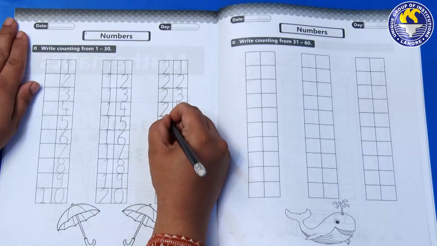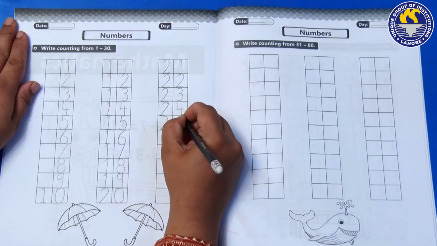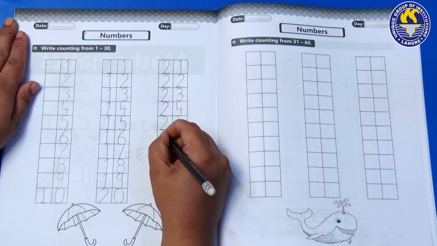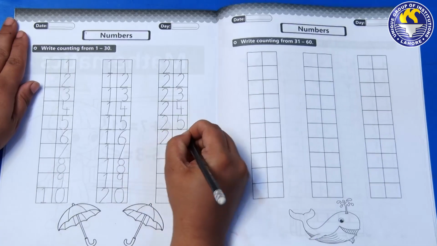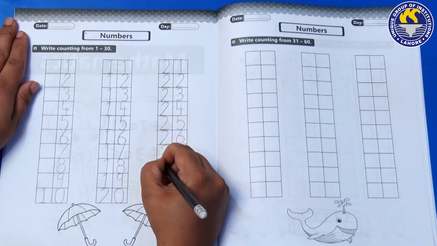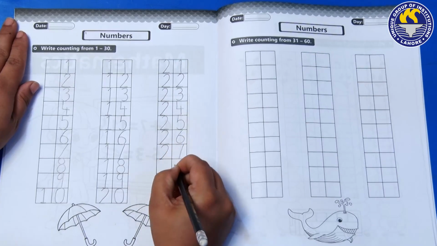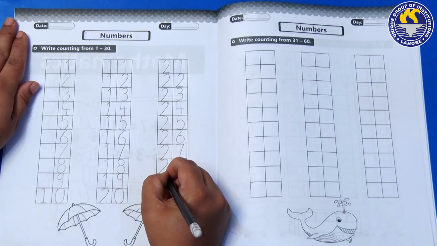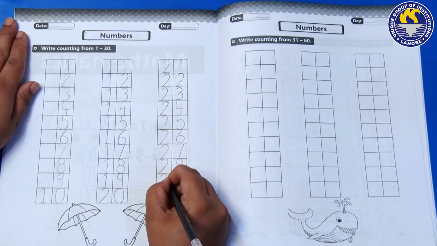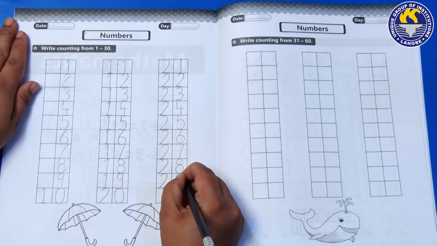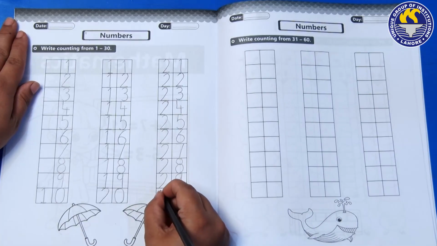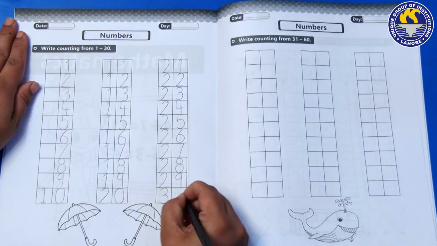So, who is going to guess the next number? The next number will be 2, 5, 25. The next number will be 2, 6, 26. 2, 7, 27. Okay, 2, 8, 28. 2, 9, 29. And what comes after 29? 30. 3, 0, 30.